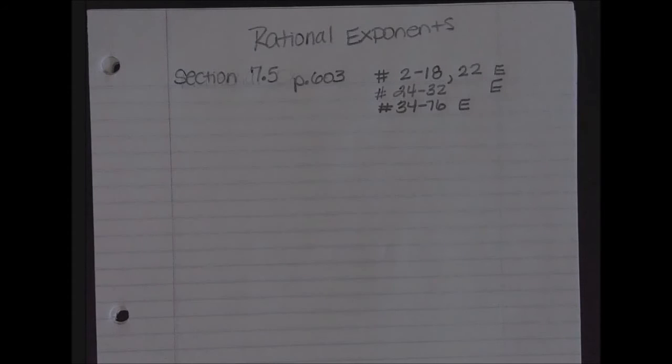In this lesson, we are going to learn about rational exponents. We are going to be in section 7.5 in your textbook on page 603. We are going to work on numbers 2 through 18 and 22 even, numbers 24 through 32 even, and then numbers 34 through 76 even.